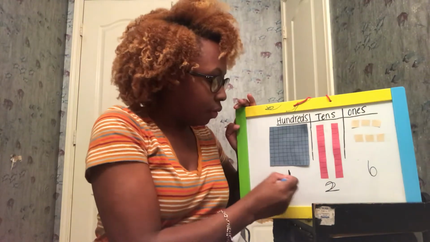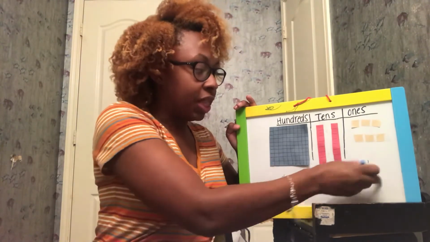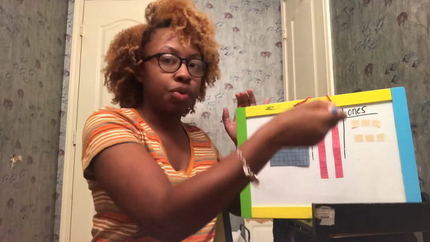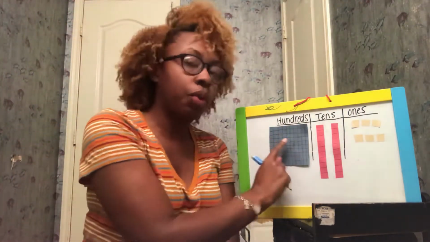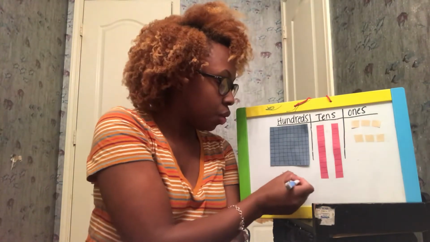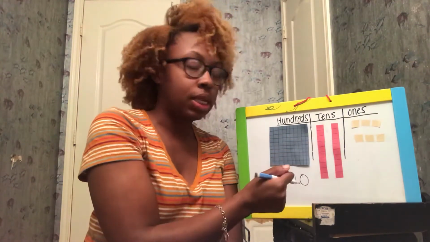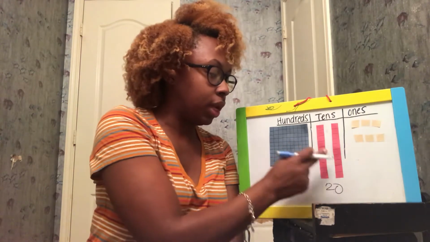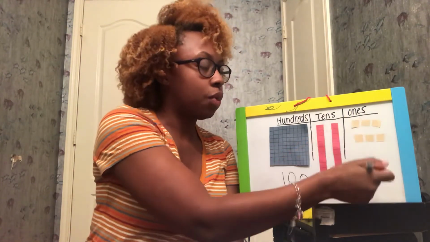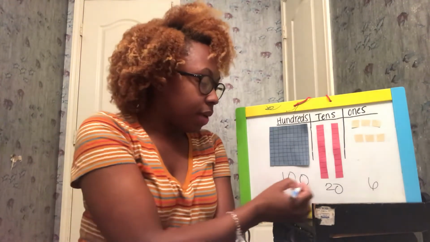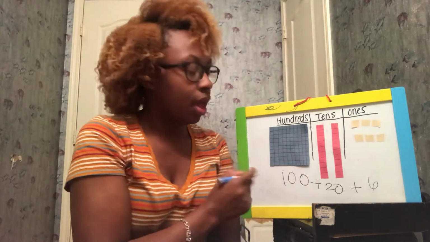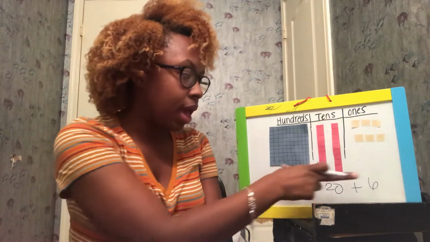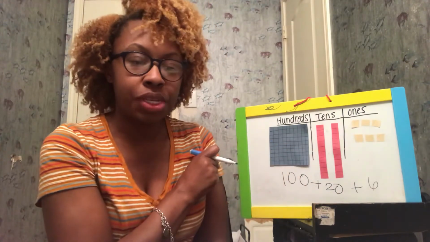Now, remember, expanded form is literally the value of what you have in your place value. So if I have 1 hundred, the value of that is 100. If I have 2 tens, the value of that is 20. If I have 6 ones, the value of that is 6. Okay? So that's how I get expanded form, and I put my plus sign here. Okay? And that's expanded.